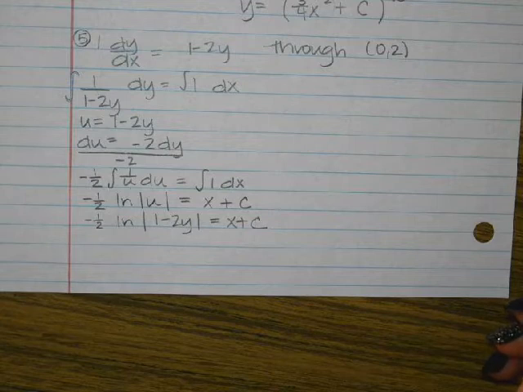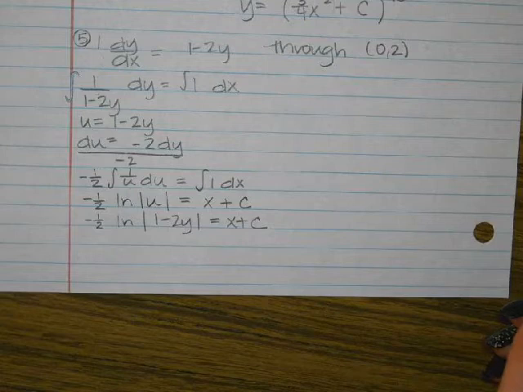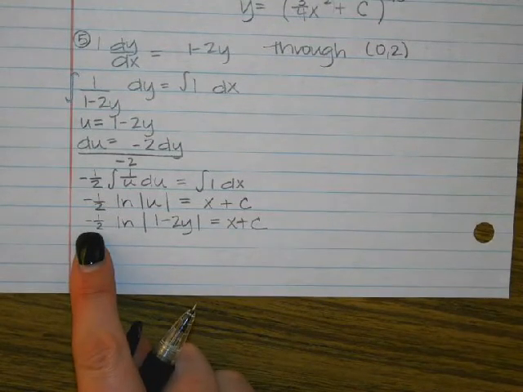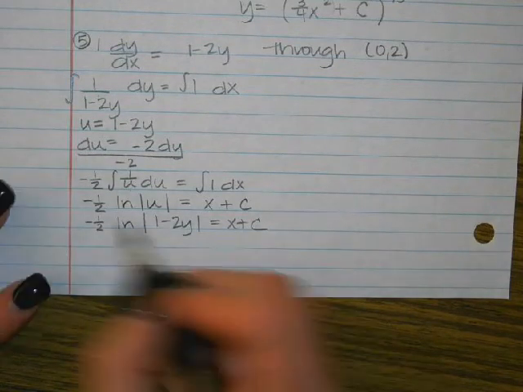Okay, so our goal is to do whatever we can to get that y all by itself. So what could we do first to start getting y by itself? Yeah, we can get that negative 1/2 to go away. What's the easiest way to get it to go away? Yeah, I'd probably multiply by negative 2.